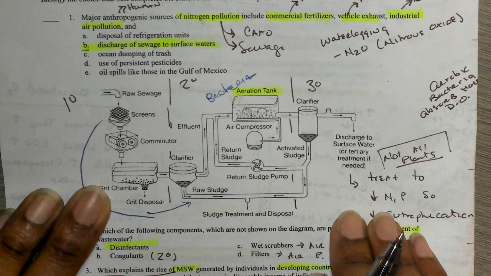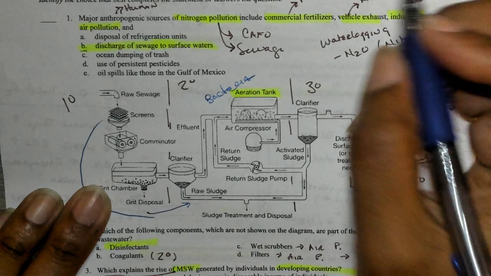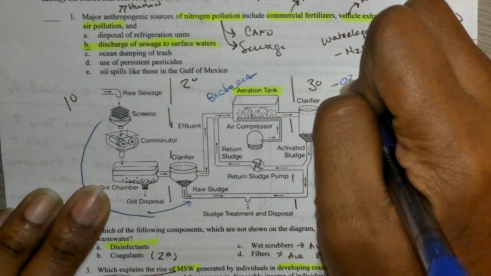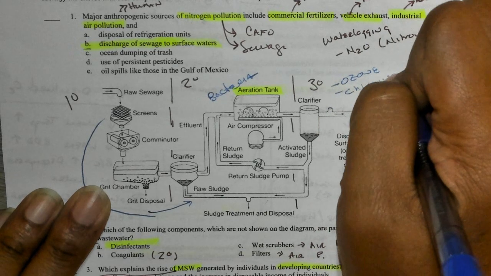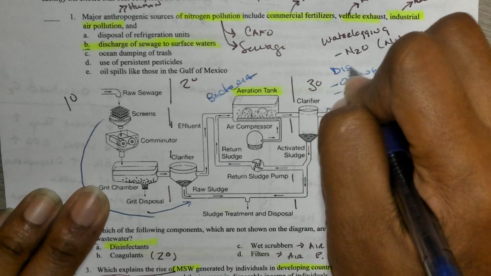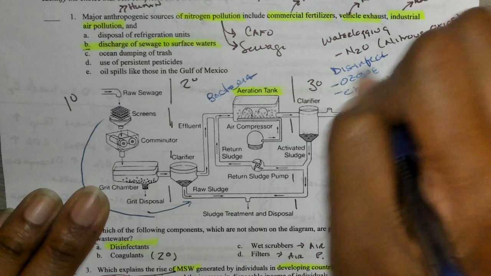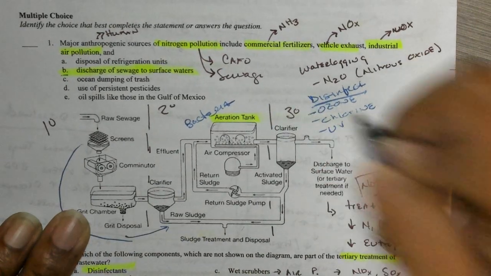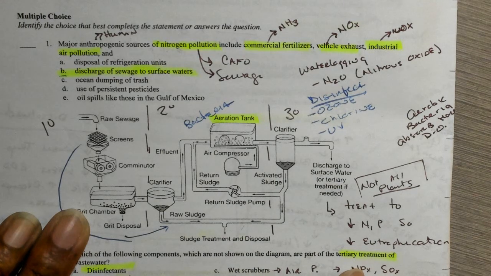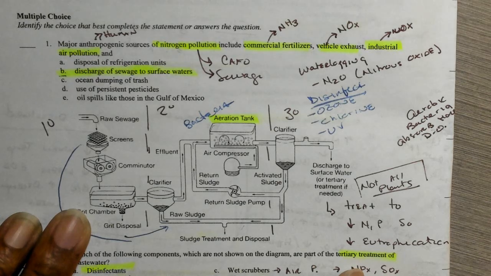And then the tertiary area here is where we're actually going to clean it up. We might use ozone, might use some chlorine, maybe UV to disinfect.